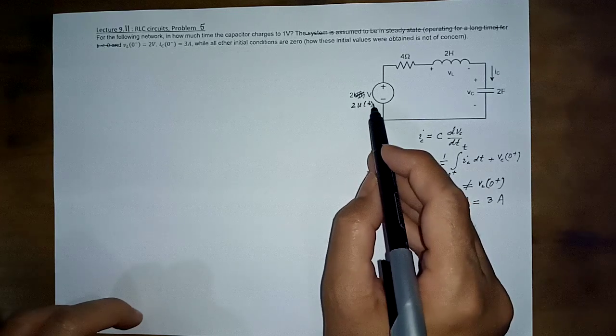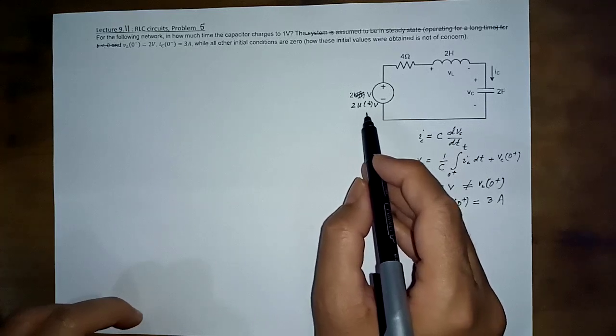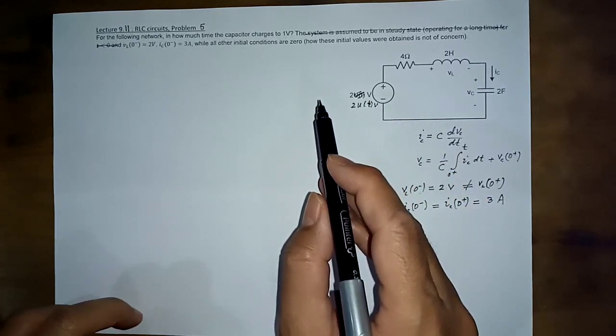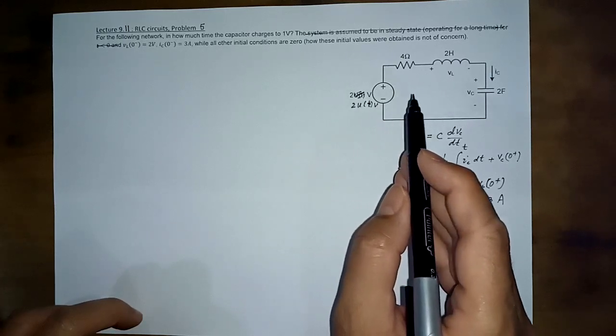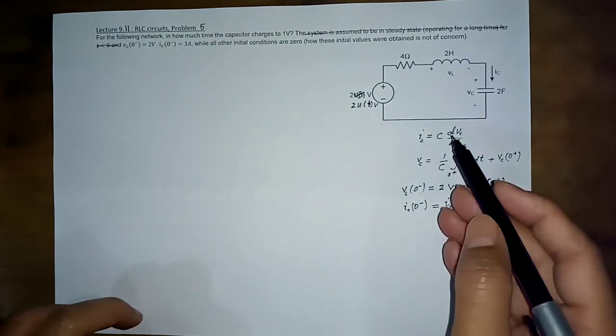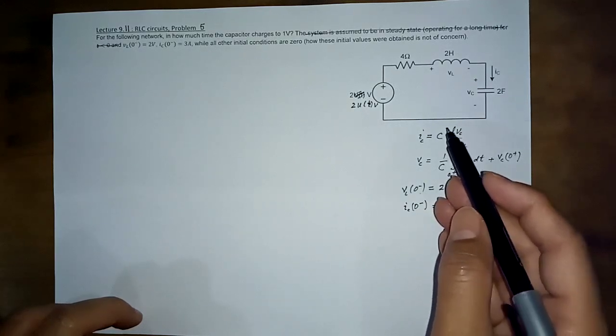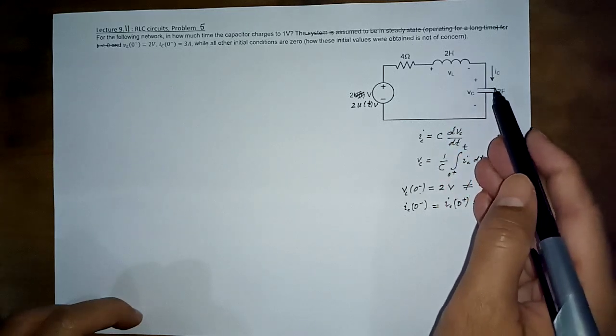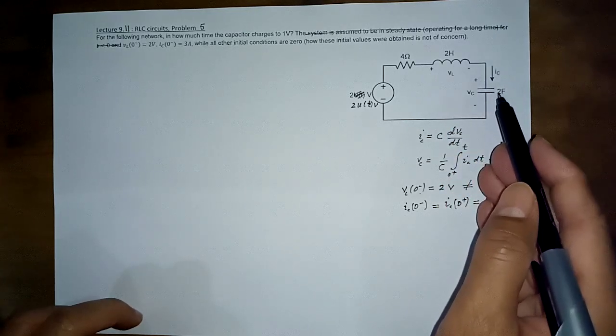I will show you what is the importance of having this u(t) now, and why writing that the system is assumed to be in steady state for t less than 0 is also important. So the system was in steady state, but it was given that VL at 0 minus is 2 volts and IC at 0 minus is 3 ampere.